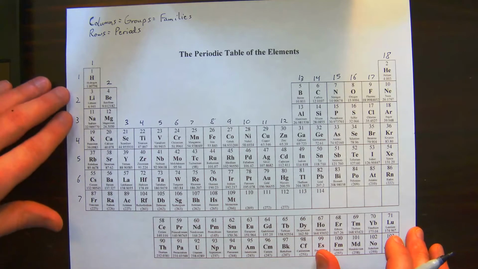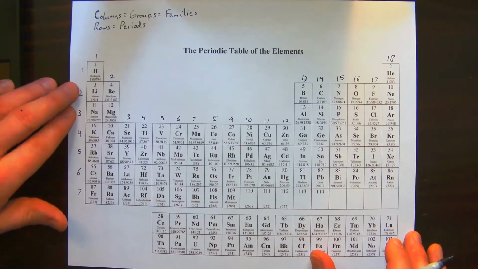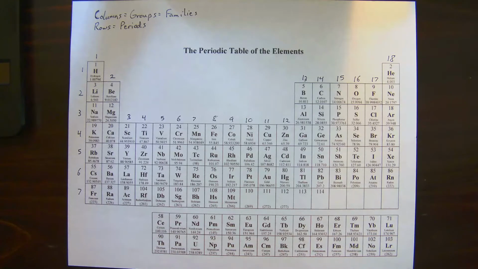In addition, you should know that, just kind of getting the lay of the land here, this section of the periodic table down here is a cutout. It really belongs right here in this section. That's why the numbers here jump from 57 to 72 and 89 to 104. It's because 58 through 71 is down here, and 90 through 103 is down here.